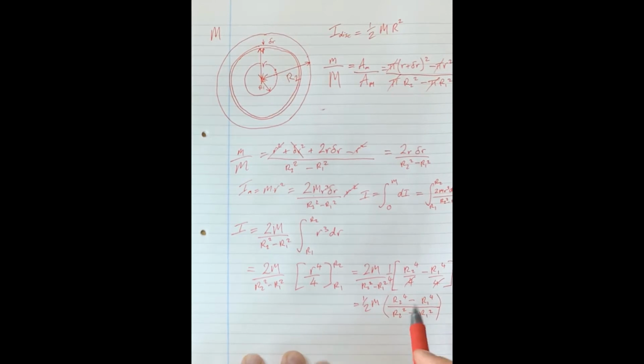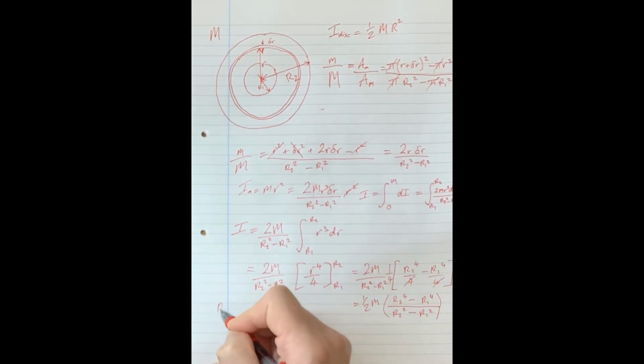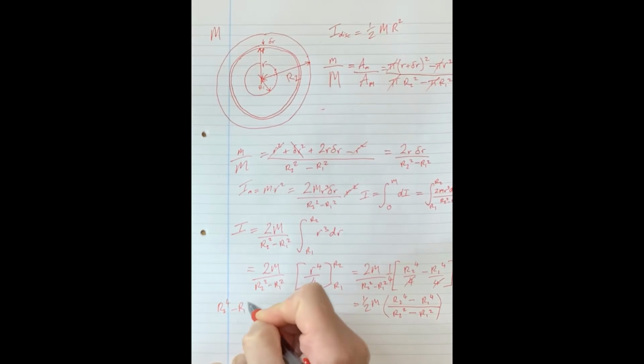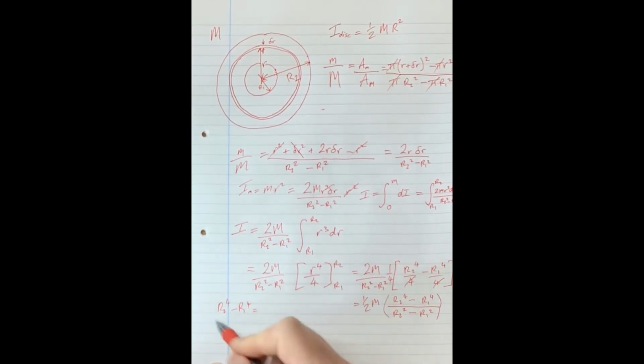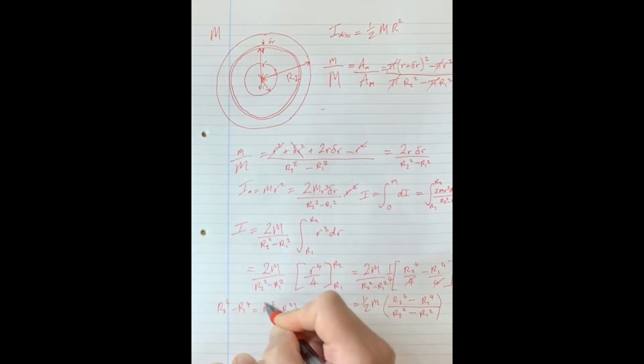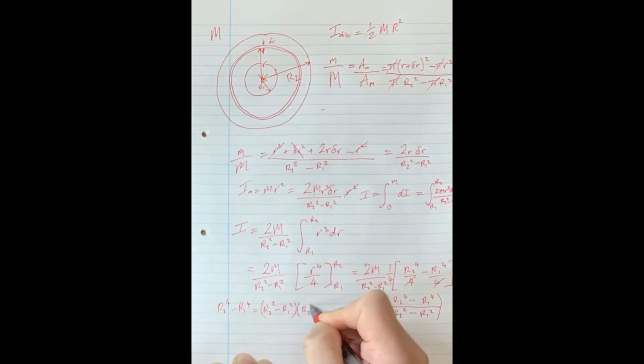And we're not quite finished, because this can be simplified. If you think about what r2 to the power 4 minus r1 to the power 4 can become, we can get this by doing r2 squared minus r1 squared multiplied by r2 squared plus r1 squared.